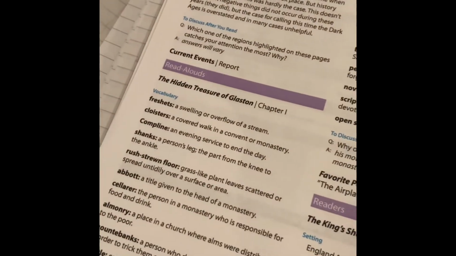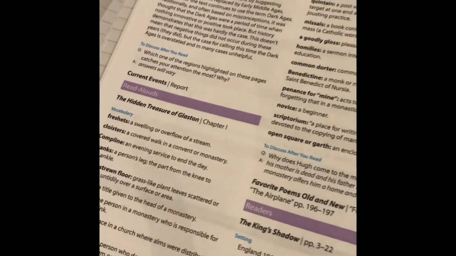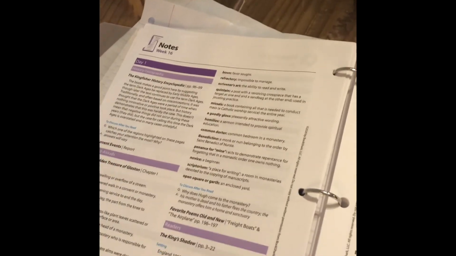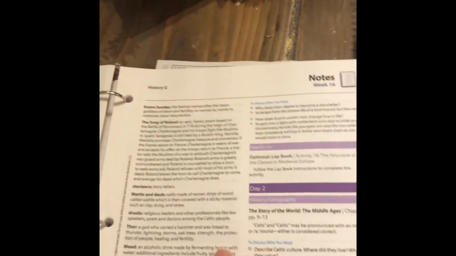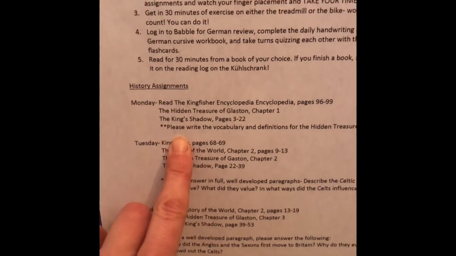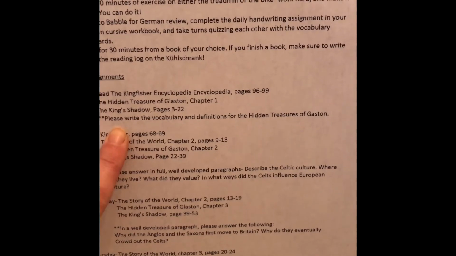And then every day, there are questions and vocabulary to go with your reading. Now, I don't have my kids do every question every day. What I do is I pick one question from whatever section I feel like choosing. And then back to our fridge here, that question. So like for today, please write the vocabulary and definitions for the hidden treasures of Gaston. And so they all have a notebook in the morning. They can come right in, do their reading assignment, do their history writing assignment, and they're done.